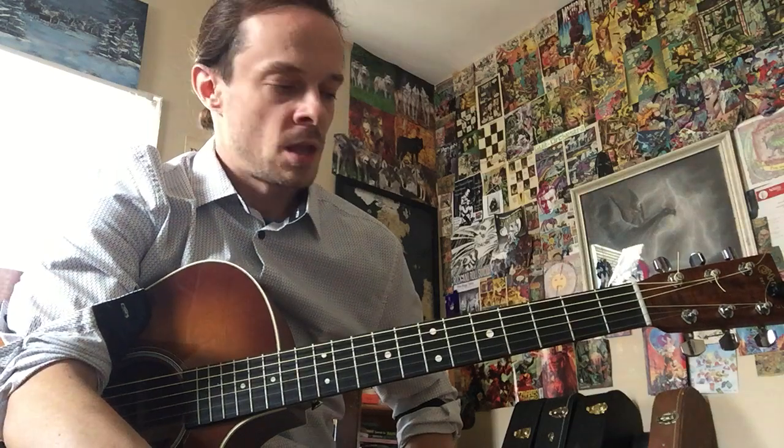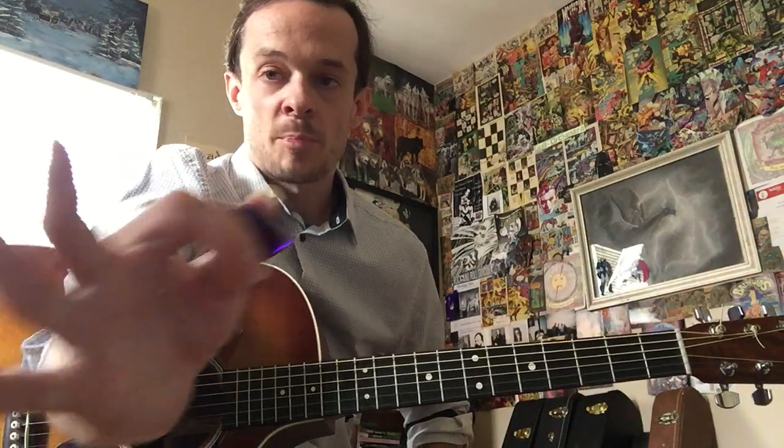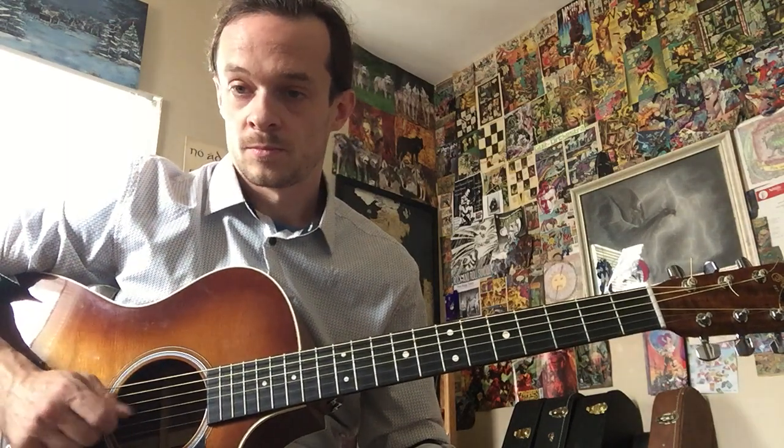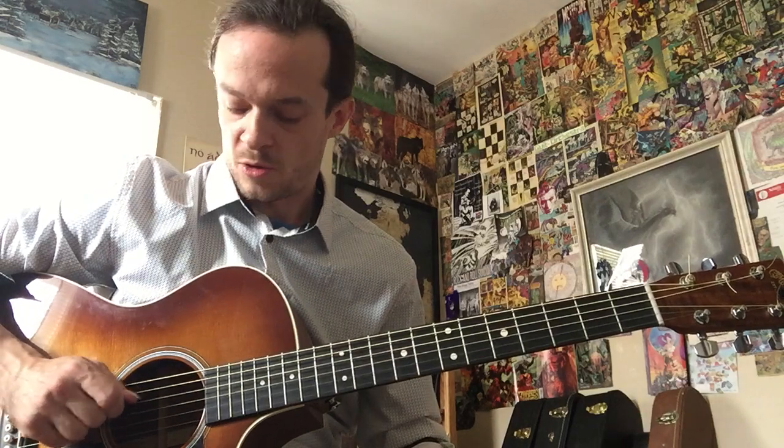I only use thick. So I grip my pick between my thumb and the pointer finger. And as a general rule, I just say point the pointy end down at the guitar and always alternate down and up. And do that on all the strings.